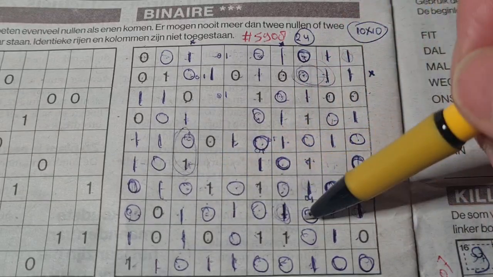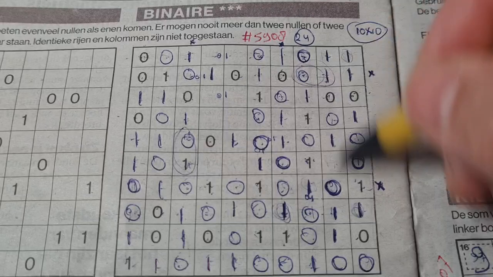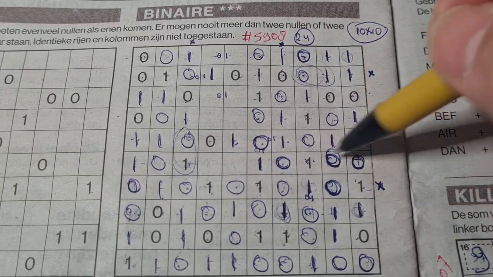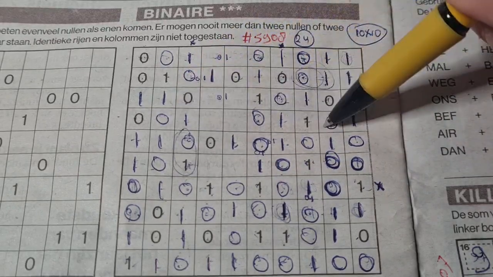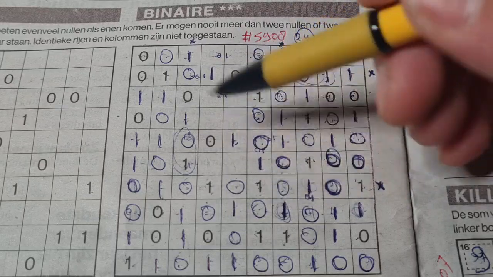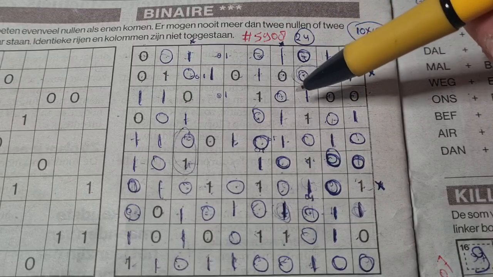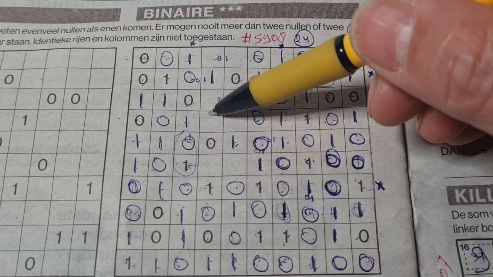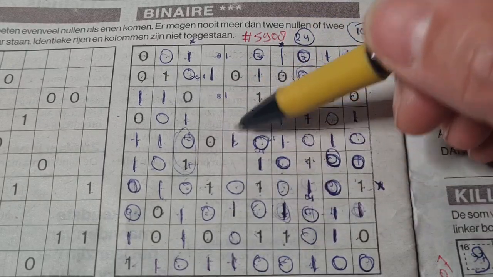5 O's we have here. So the rest are 1s. 5 ones we have here, so the rest are O's. And here we have 1, 2, 3, 4. Nope. 1, 2, 3, 4. Nope. Still not completed. This one. 1, 2, 3, 4. Well. 1, 2, 3. Same here.